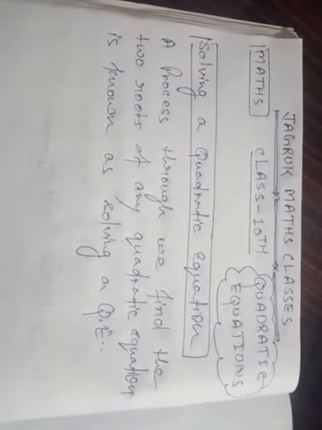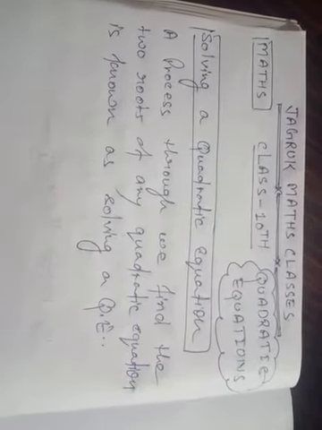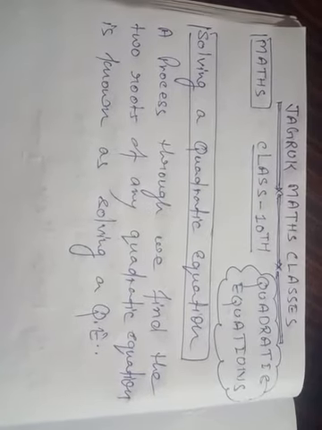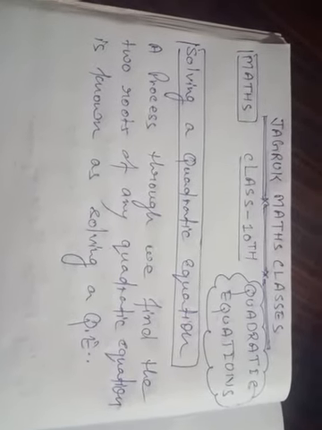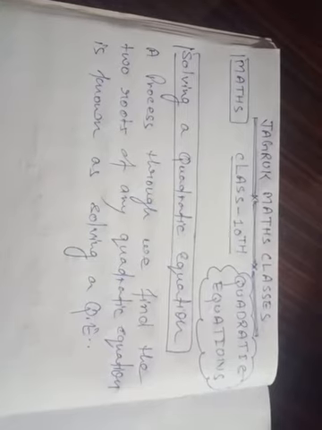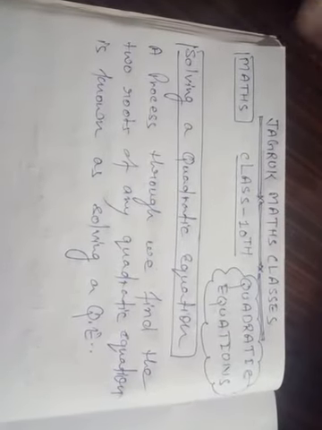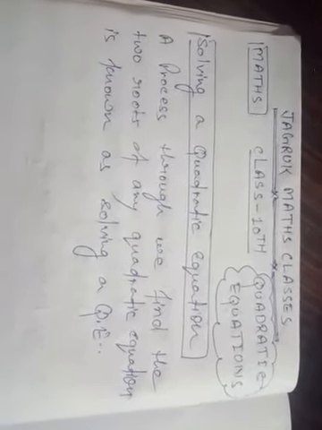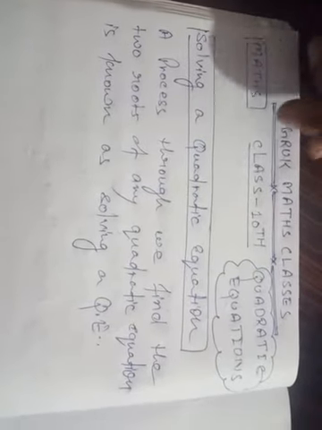So if I say solving a quadratic equation, this means a process. Solving a quadratic equation is a process through which we find the two roots of any quadratic equation.